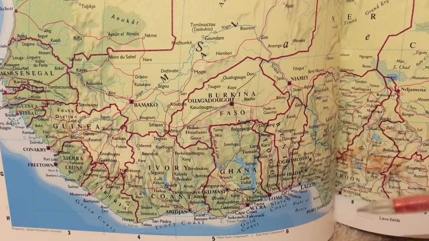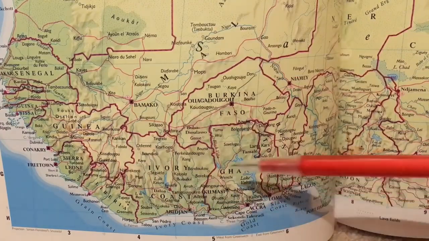And then if you were to go this way, eventually you'll come down to South Africa. So this is the western part, the bit that sticks out.